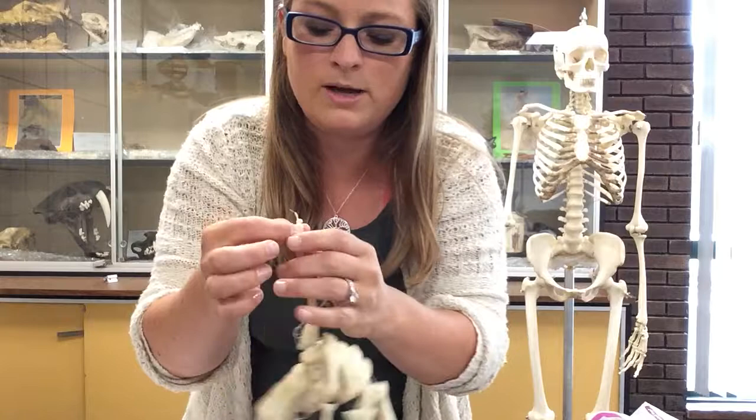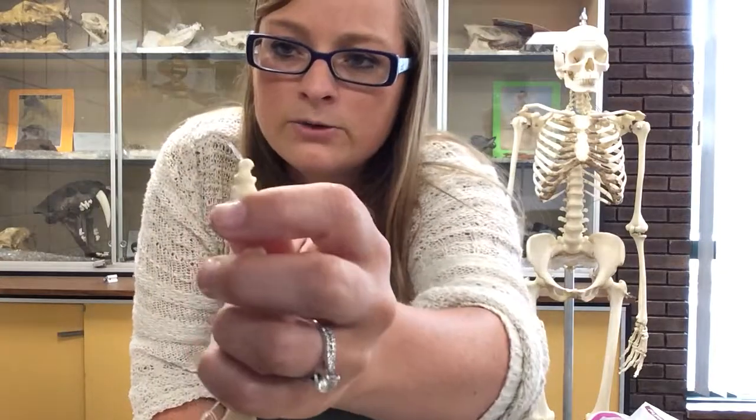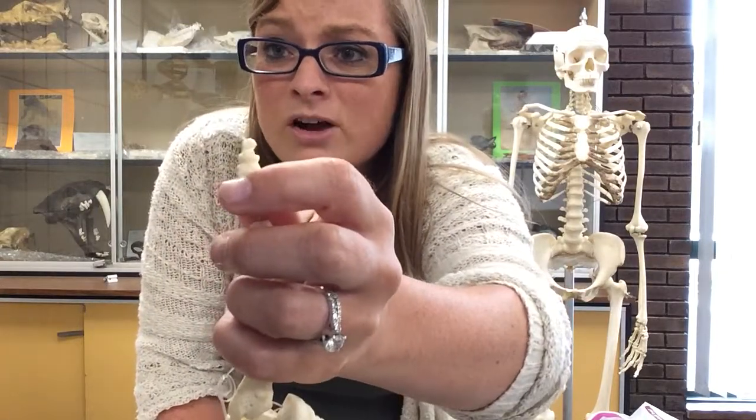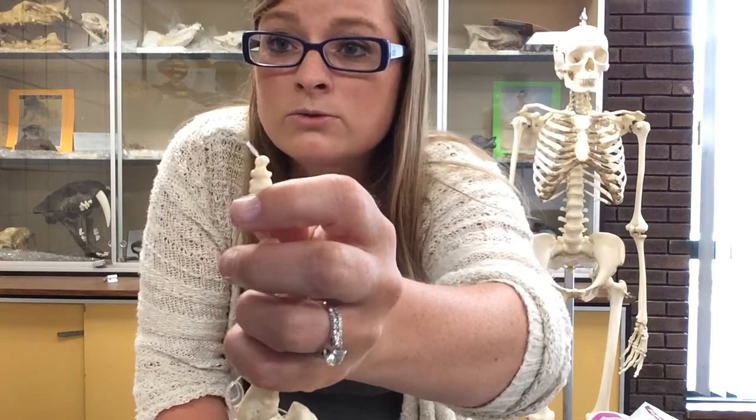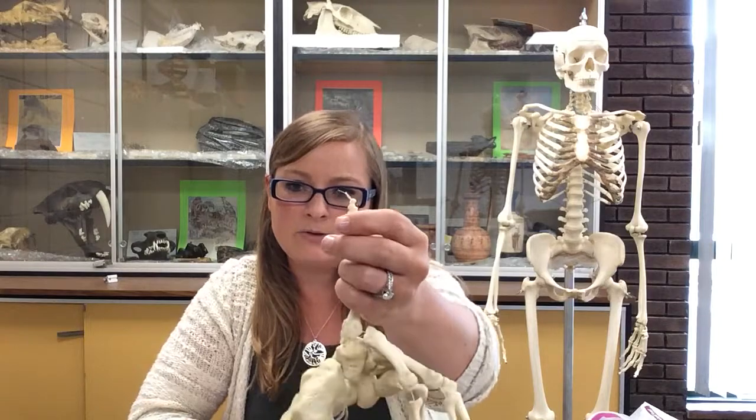Sometimes you actually see fusion in older individuals, especially if they've suffered trauma to their toes, which, you know, probably all of us have stubbed our toe at least once. If you're me, many, many, many times in your life. If it's particularly bad, you can cause this, which we'll talk more about when we talk about pathology. So that is the foot, and that wraps up our lower limb.